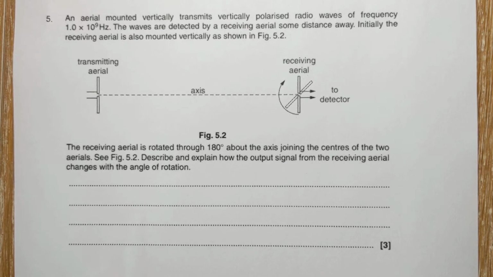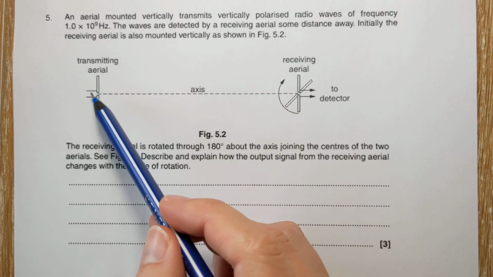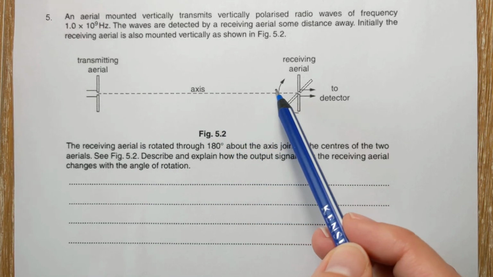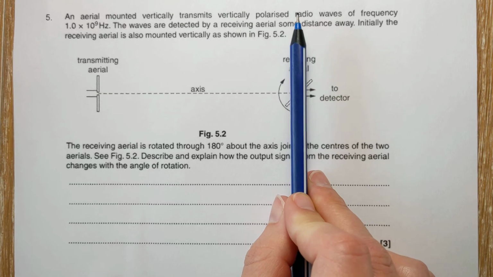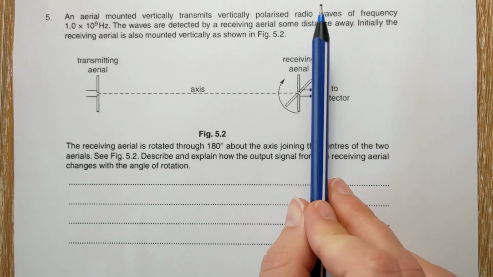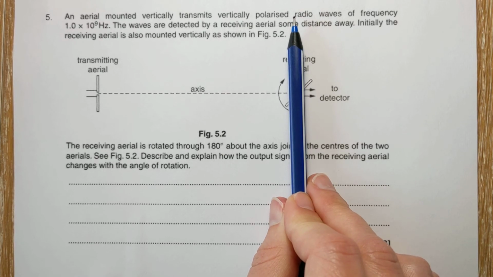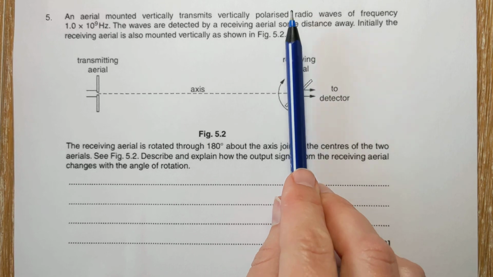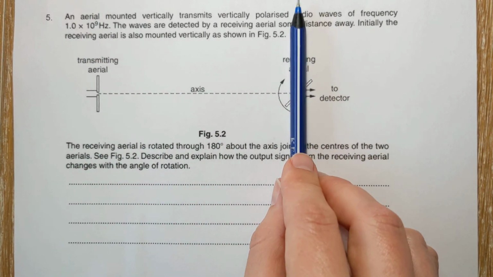Okay, and so here we have a very standard polarization question to finish today. So we've got a vertical aerial transmitting vertically polarized radio waves, and they initially hit a vertical aerial on the other side. So to start with, the intensity that is detected is maximum, and the signal to the detector will be maximum because the aerial is in the same direction as the transmitting aerial.